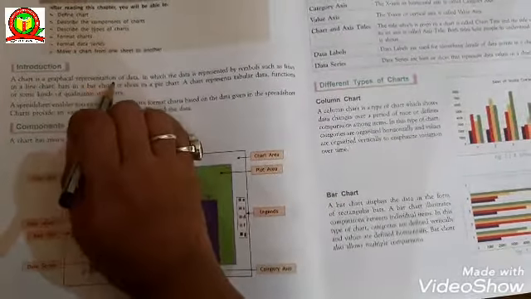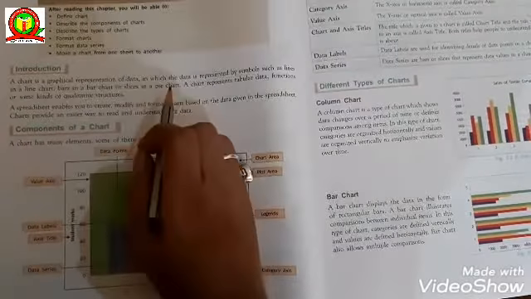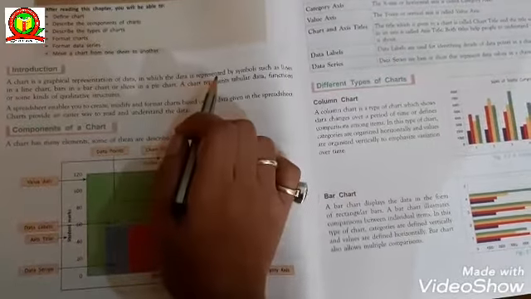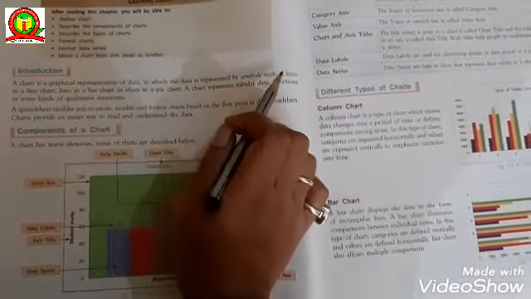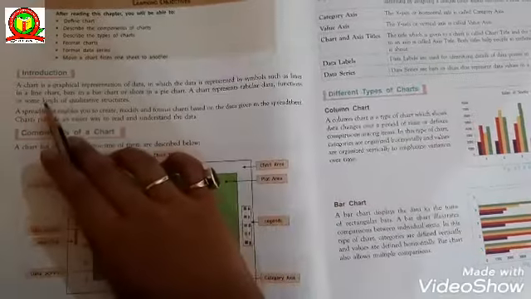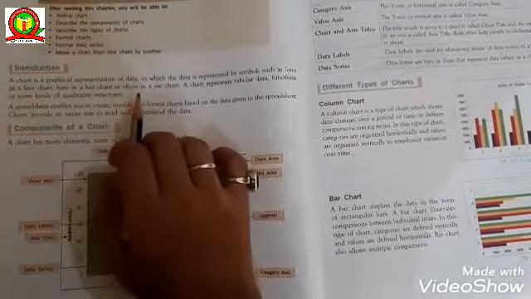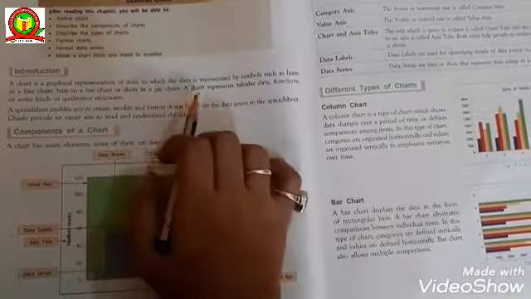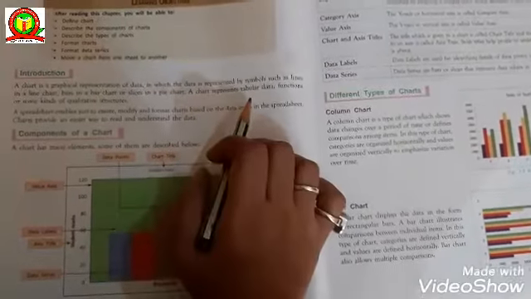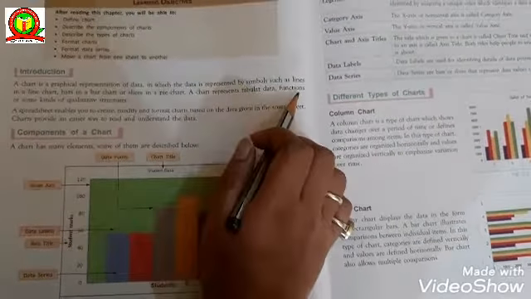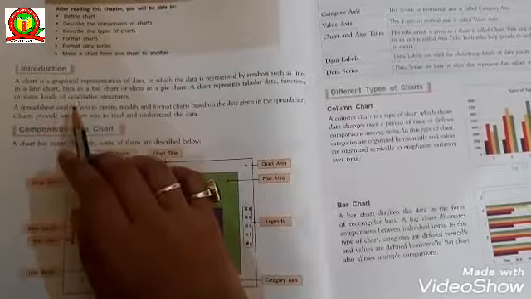A chart is a graphical representation of data in which the data is represented by symbols such as lines in a line chart, bars in a bar chart, or slices in a pie chart. A chart represents tabular data, functions, or some kinds of qualitative structure.